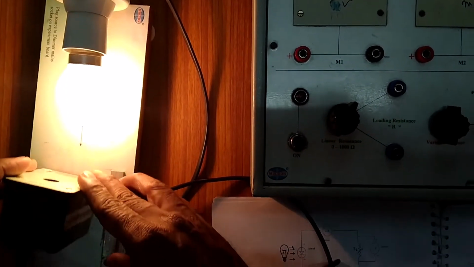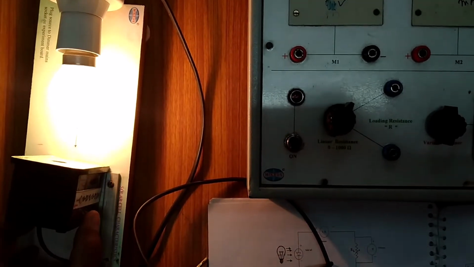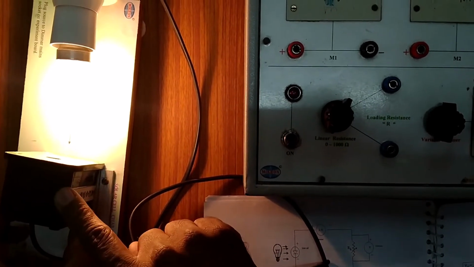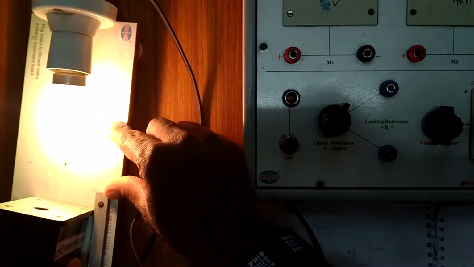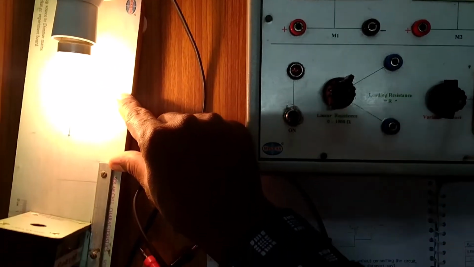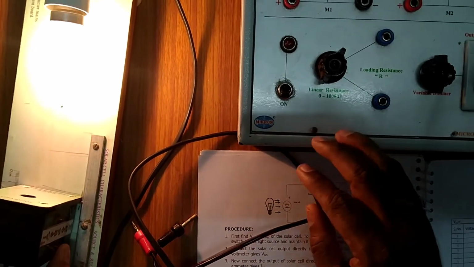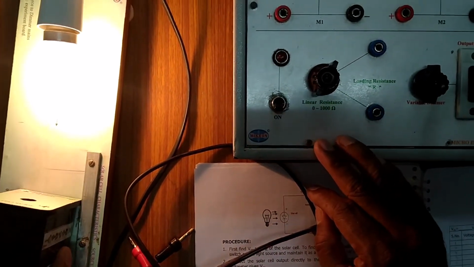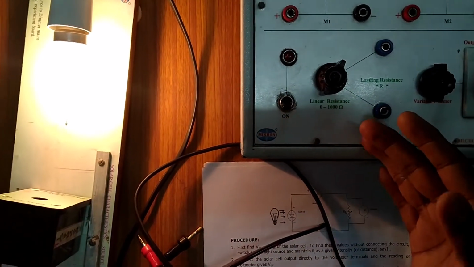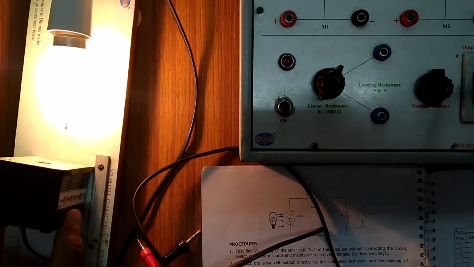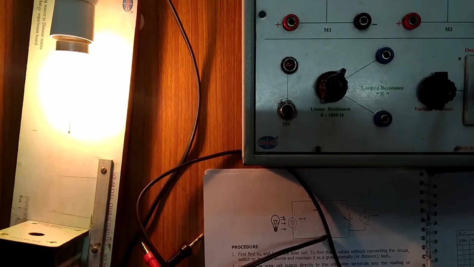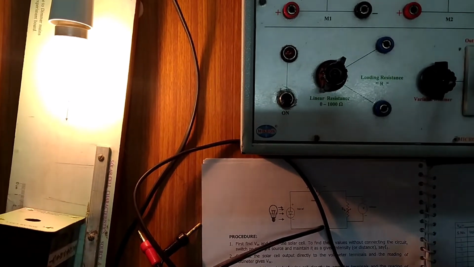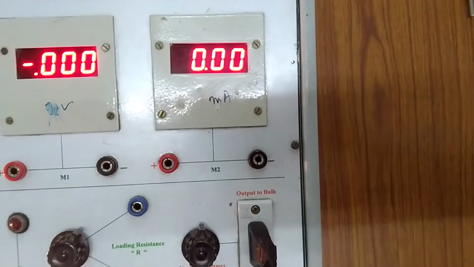So therefore I keep this solar cell at a distance here. If I increase the distance, the intensity of the light falling on it changes. Therefore, I can do the experiment at different intensities of incident light by moving this solar cell either close to the bulb or away from the bulb. Now I will connect the circuit.